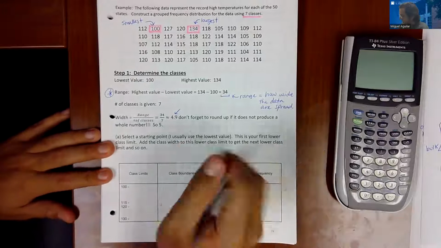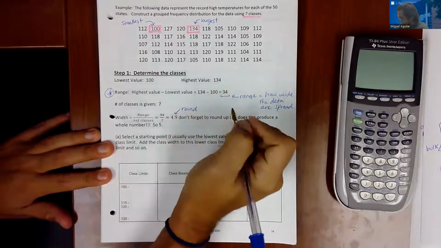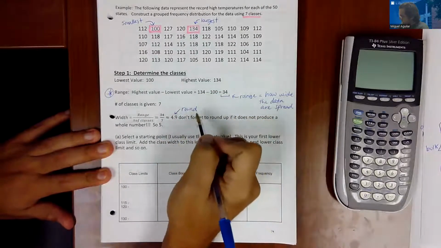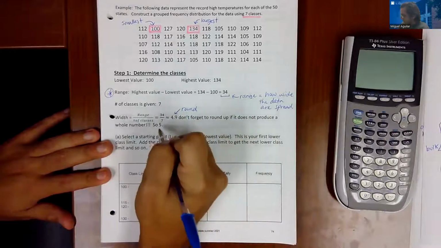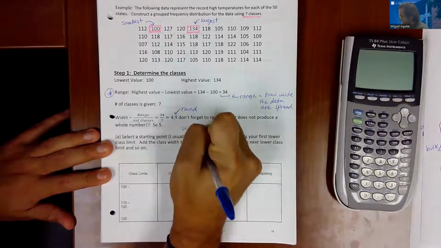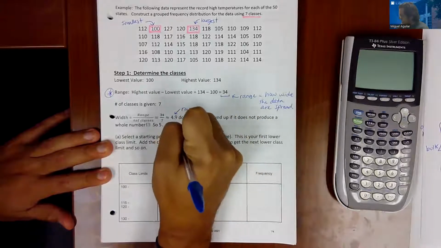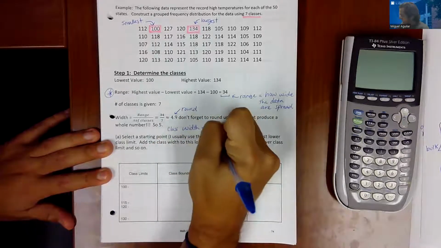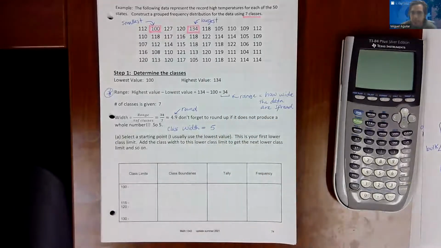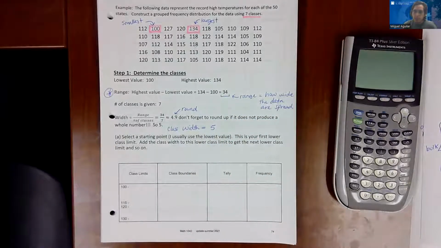We want to use whole numbers, so we're going to round this to the nearest whole number. So 4.9 rounds up to 5. So we're going to say that our class width is going to be 5. Is everybody okay with that? We always do that when it's a decimal. Yes, ma'am. We want our class widths to be whole numbers. Okay.